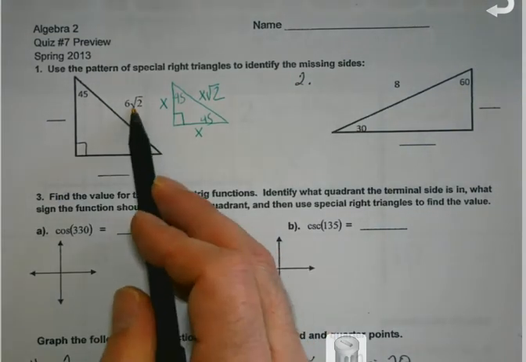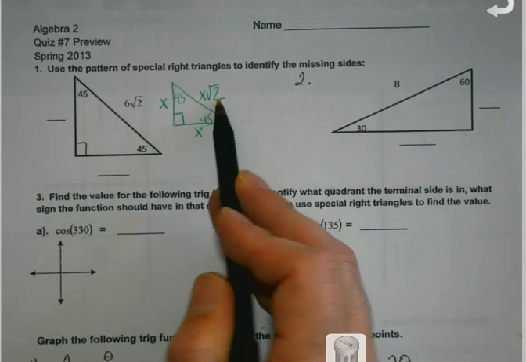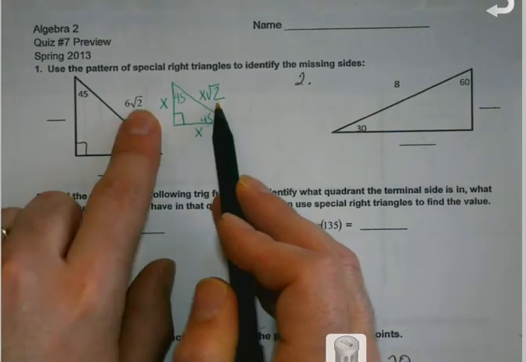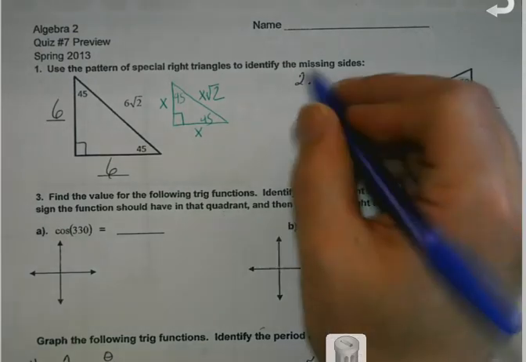Because I look at this and I say, well, hey, if this is 6 times the square root of 2 and it's my hypotenuse, and that's x times the square root of 2, it's just 6. So I just put 6 in both of those and I'm done. I go on to the next problem. Now, if I don't know that, that's going to get a little complex, because how the heck am I going to find the legs when I just know the hypotenuse? It can get tricky.